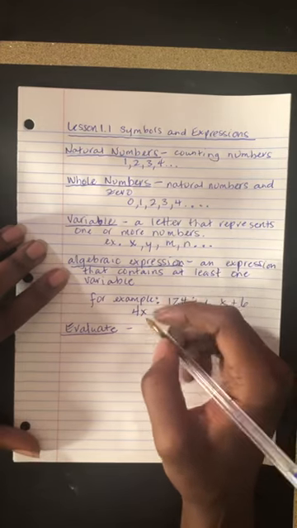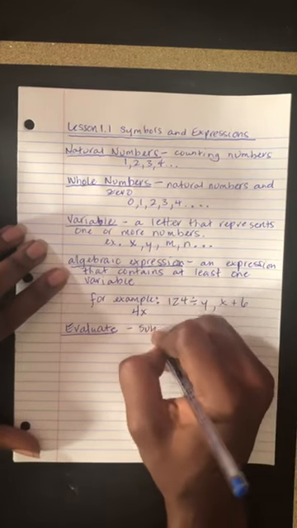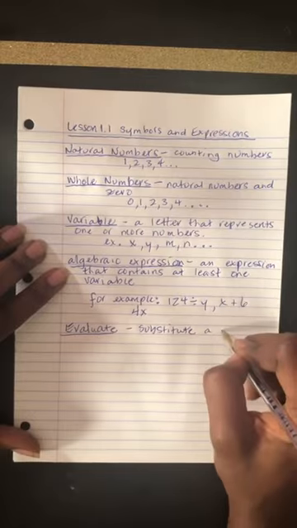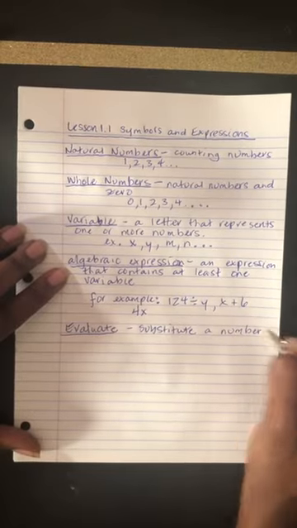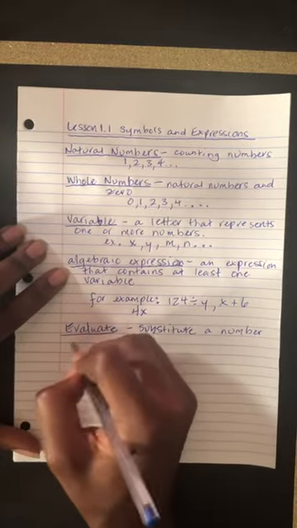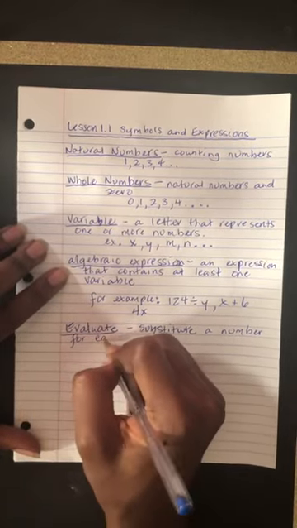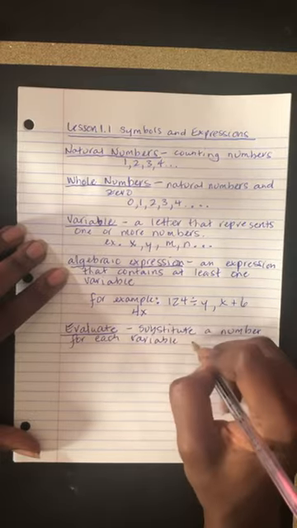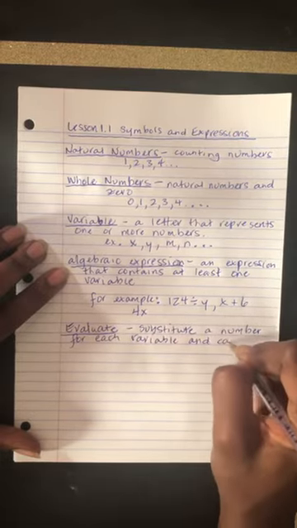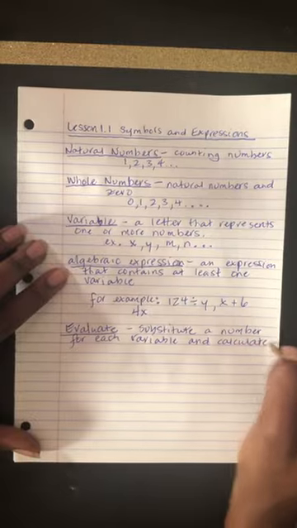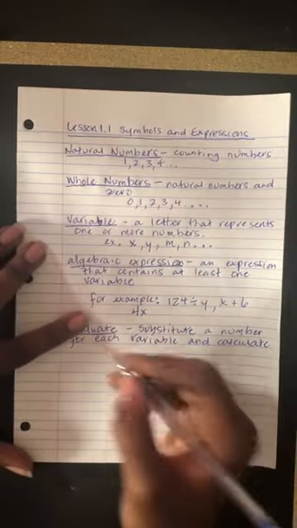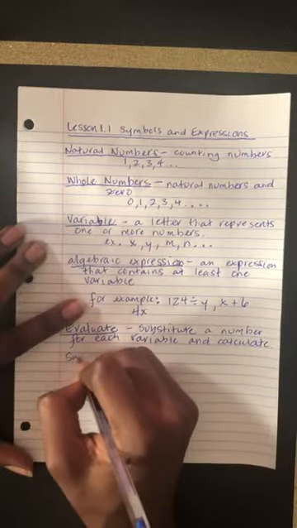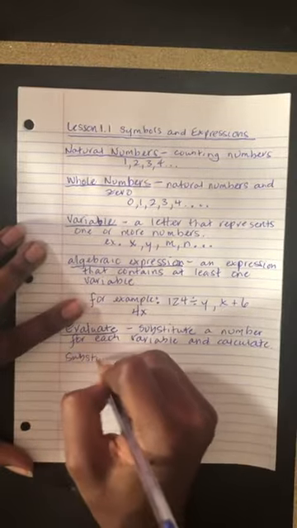This is the process by which we substitute a number for each variable and calculate. To evaluate, there's a two-step process. First, you substitute. So let's look at substitution, and then we will look at examples.